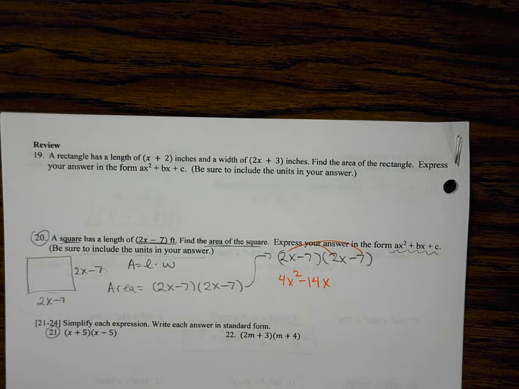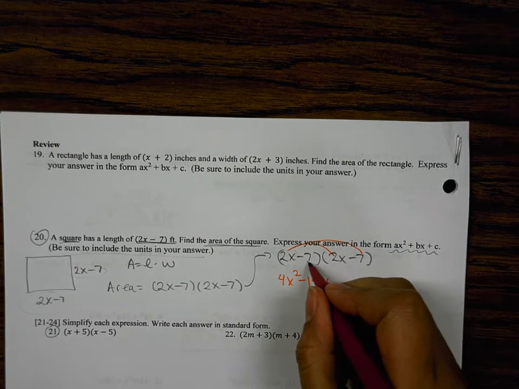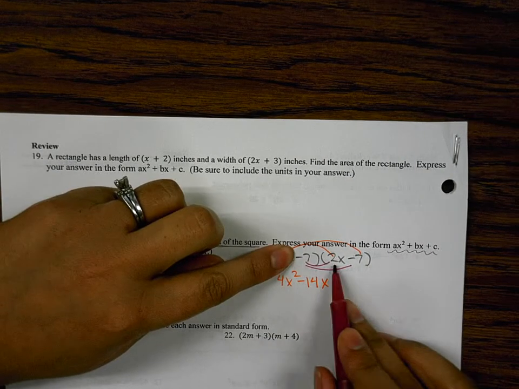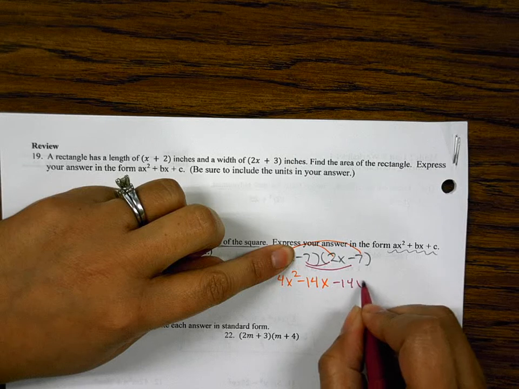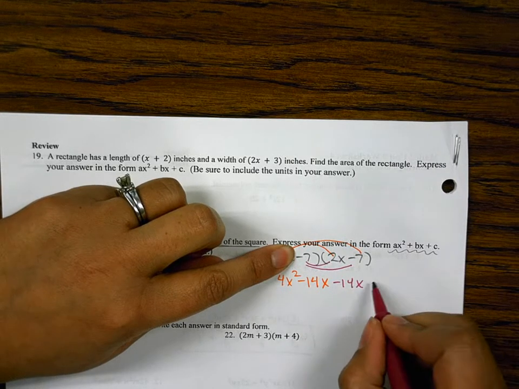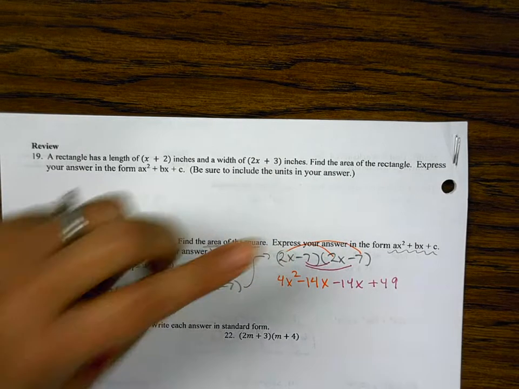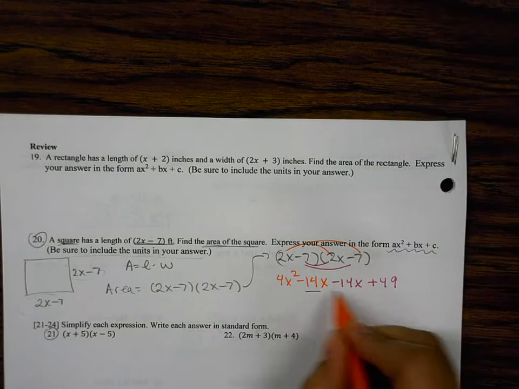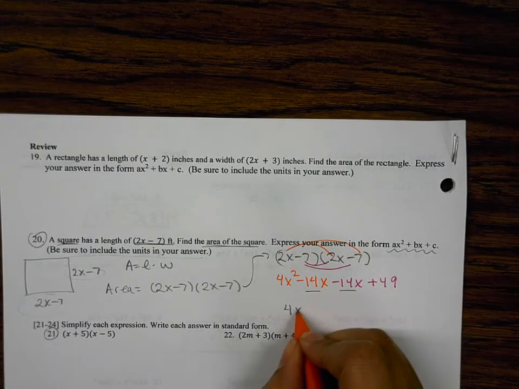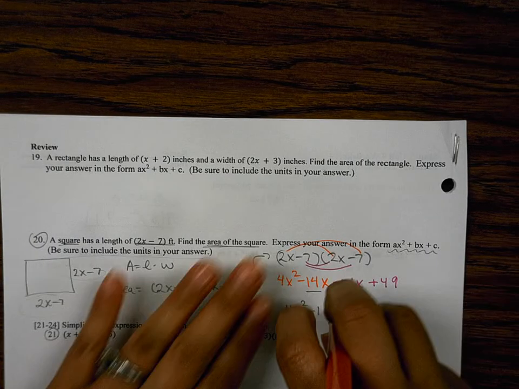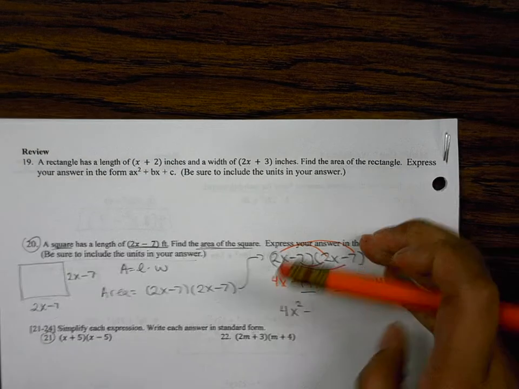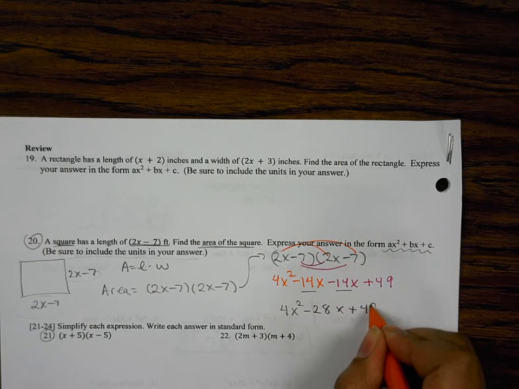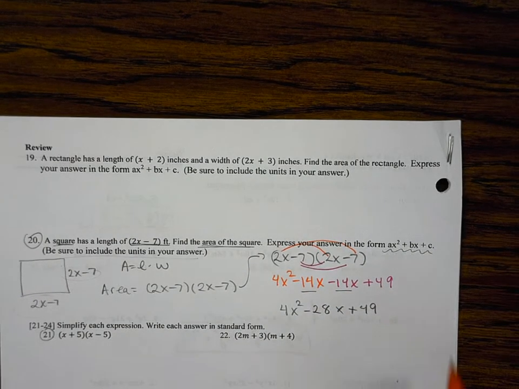And now this is the double part. That was the first distribution. The second piece is distributing your negative 7. Negative 7 times 2x is also negative 14x. Negative 7 times negative 7 is positive 49. All right, like terms. 4x squared minus 14x, negative 14x, and negative 14x is negative 28x plus 49.